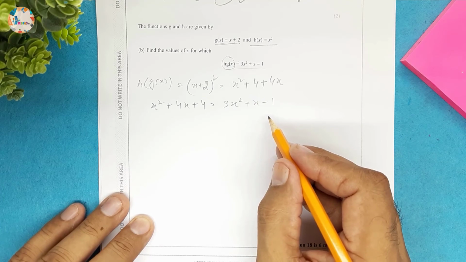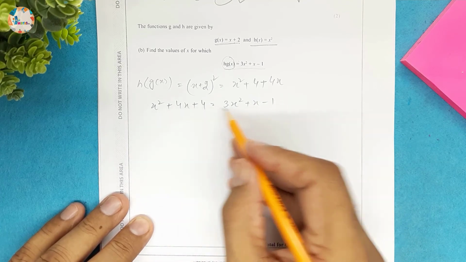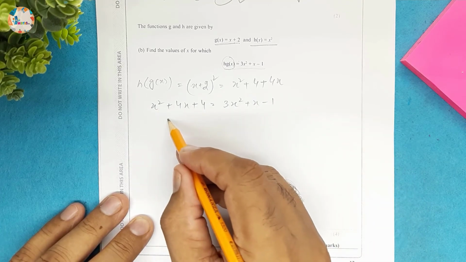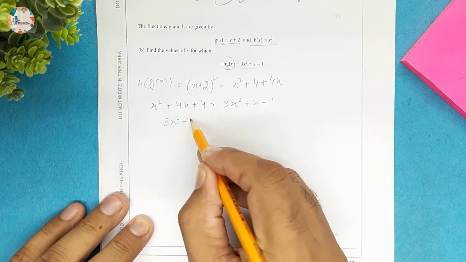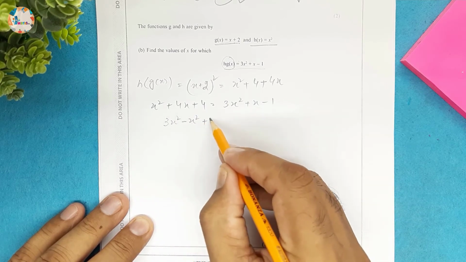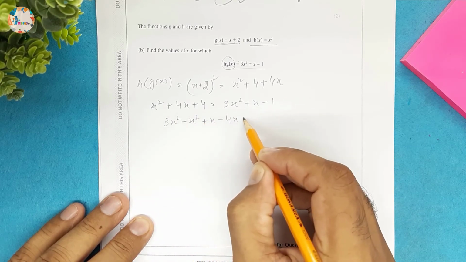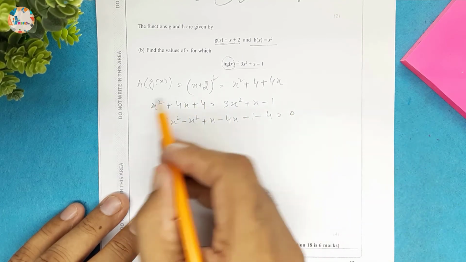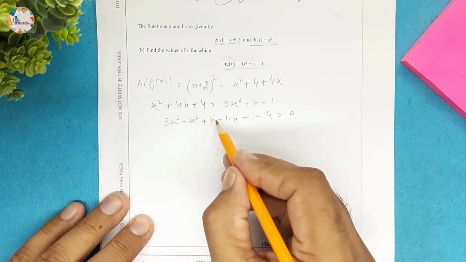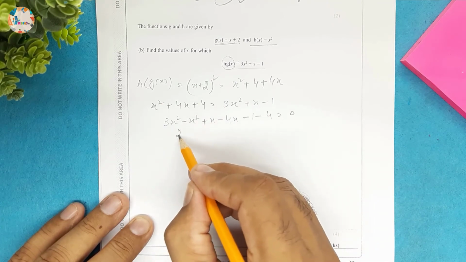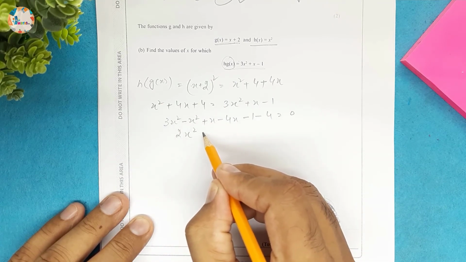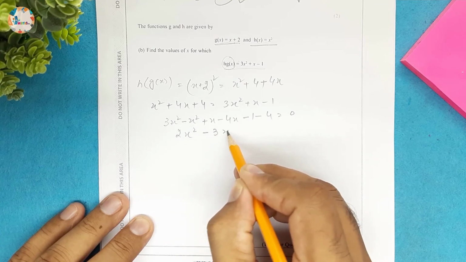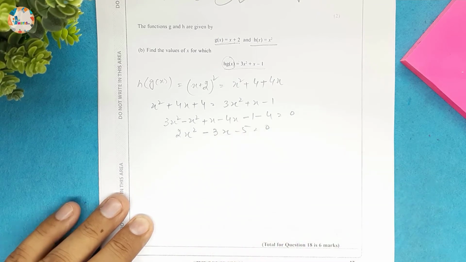And now we have to basically solve this one. We'll shift everything to this side, so it will be 3x squared minus x squared plus x minus 4x, and minus 1 minus 4 is equal to 0. We have shifted everything to this side. Now this and this will be simplified. It will be 2x squared minus 3x minus 5 is equal to 0.